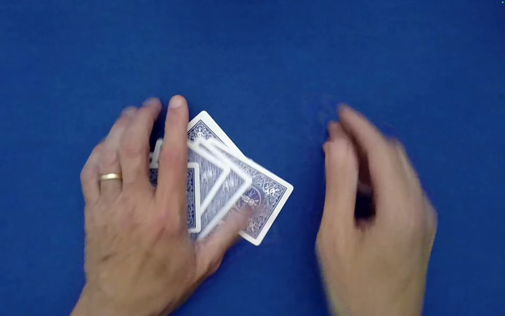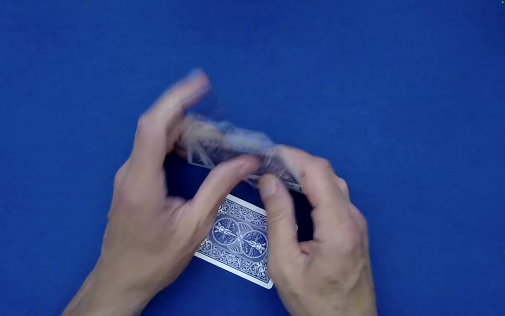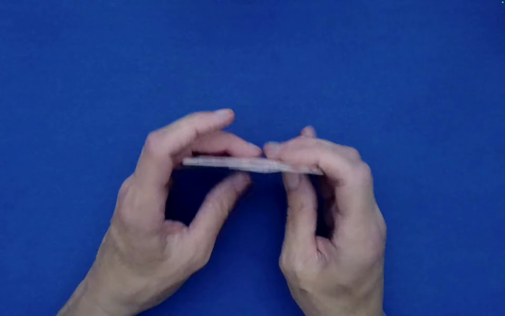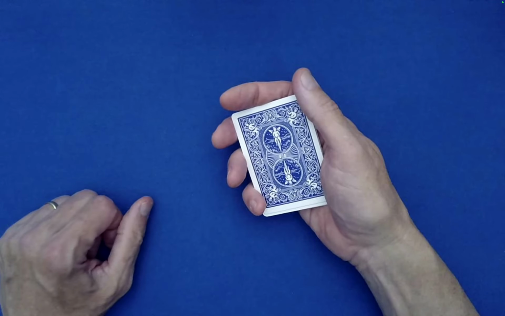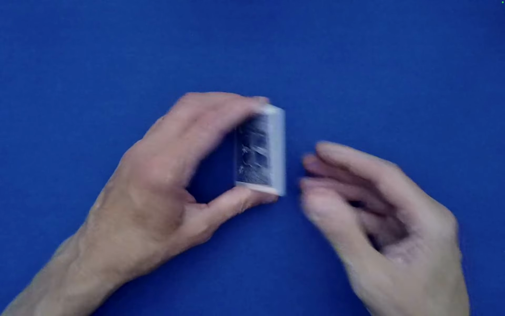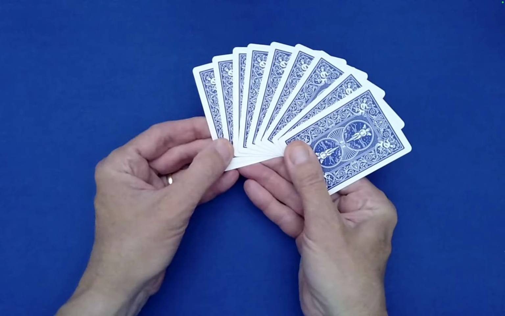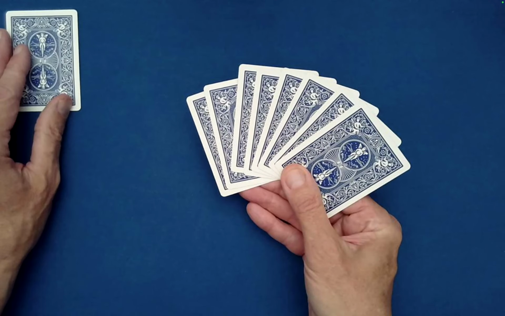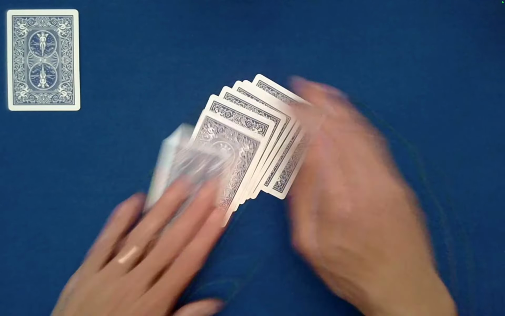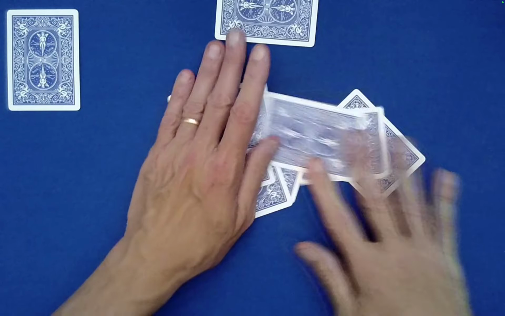Okay, now once they're mixed, have the spectator reach in there and choose any one of these cards as a randomization card that we'll use in just a moment. So they're free to come in here and choose any of these. So maybe they'll choose this one right here. We don't even know what it is. We'll find out in a minute. Okay, and then you can mix these further if you'd like, or the spectator can.